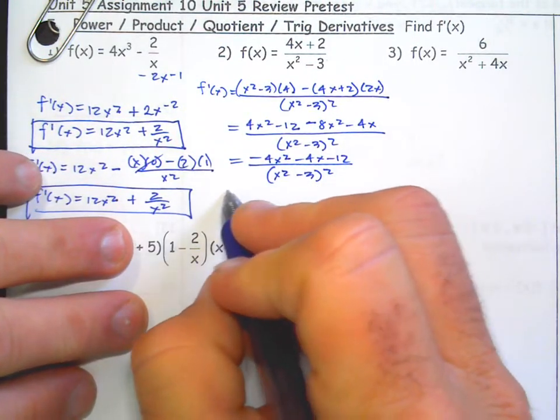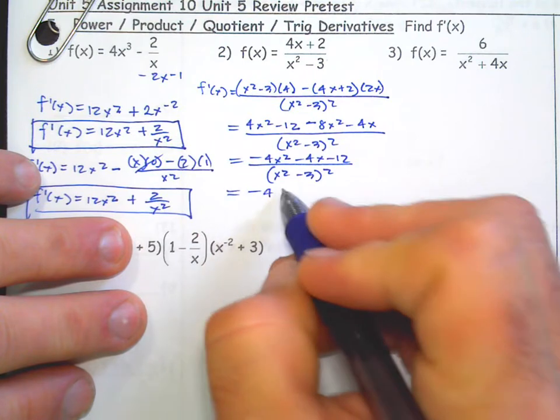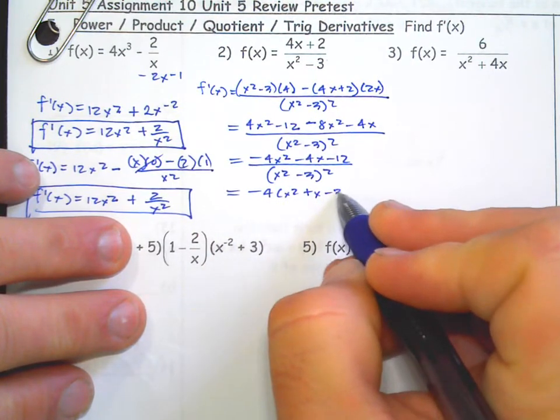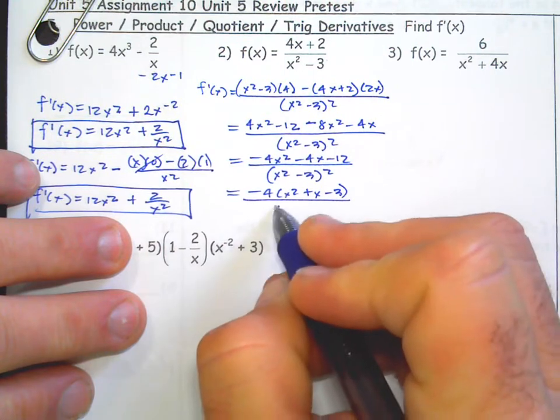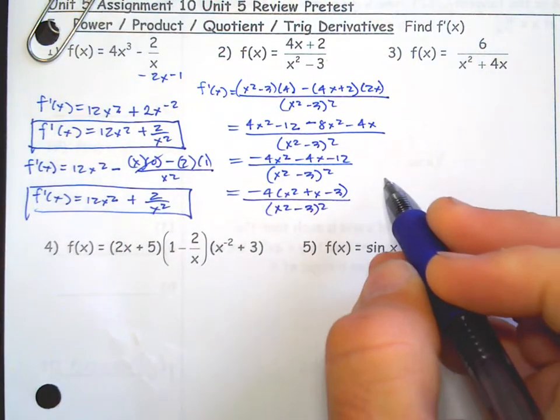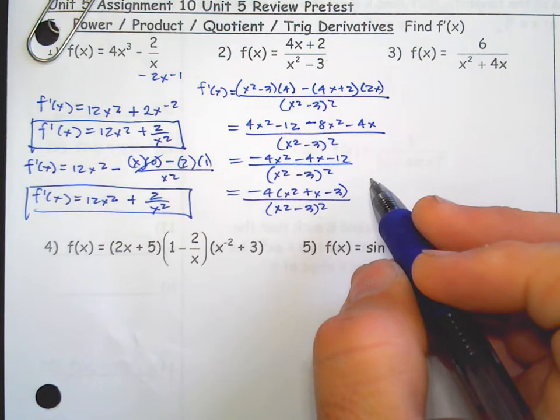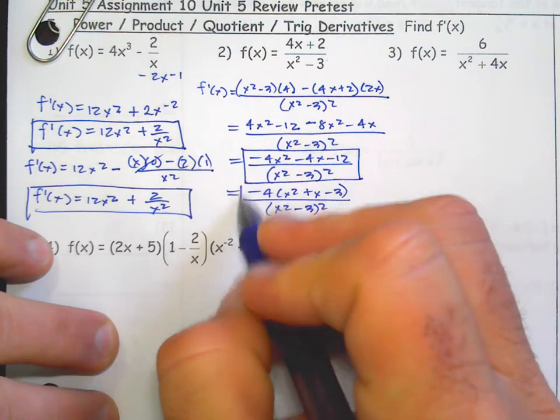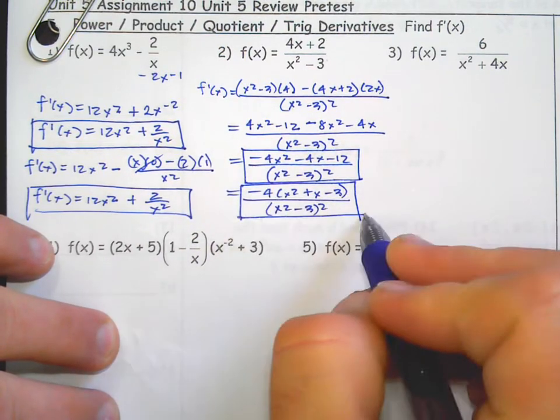We could try and see if we can factor it. Okay, we take a negative 4 out, x squared plus x minus 3. I don't think we're going to be able to get anywhere. Yeah, no. So you just leave it like this or like this. Either one.